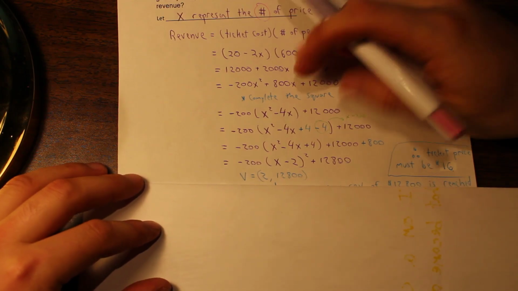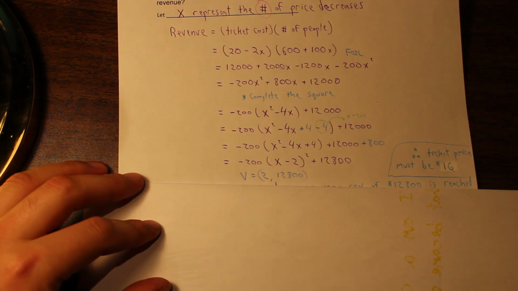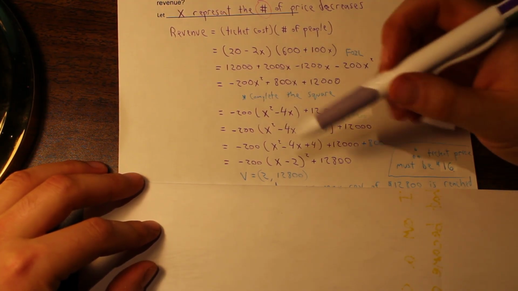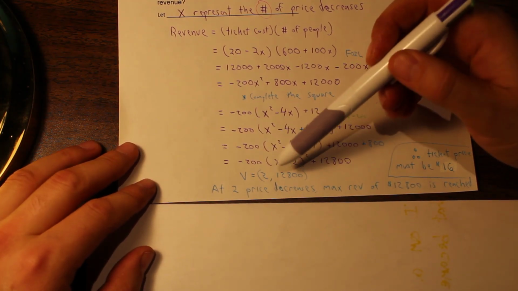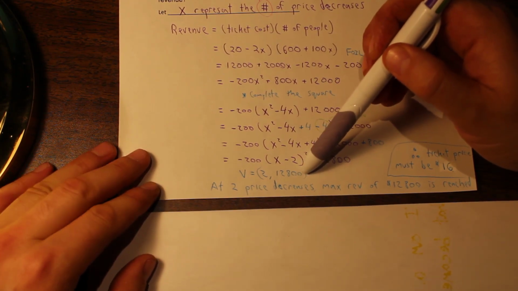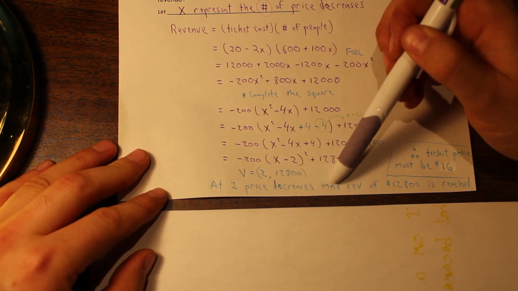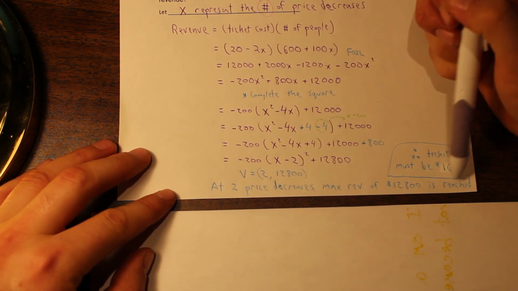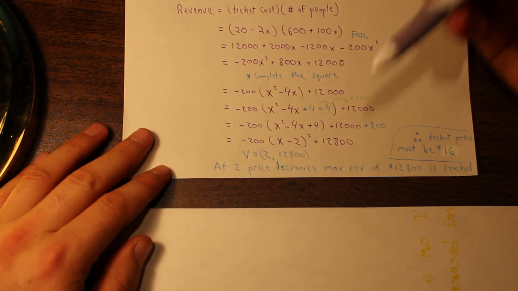So there's our vertex form. The vertex is 2 and 12,800. So what is that telling us? It tells us that the x value is 2 and the revenue, which is the y, is 12,800. So at 2 price decreases, the max revenue of $12,800 is reached. So $12,800 is the maximum revenue you can get in this situation.